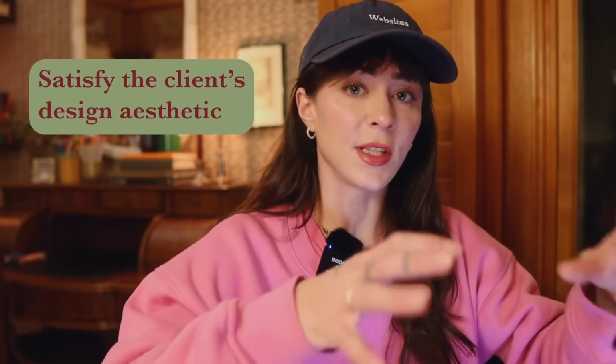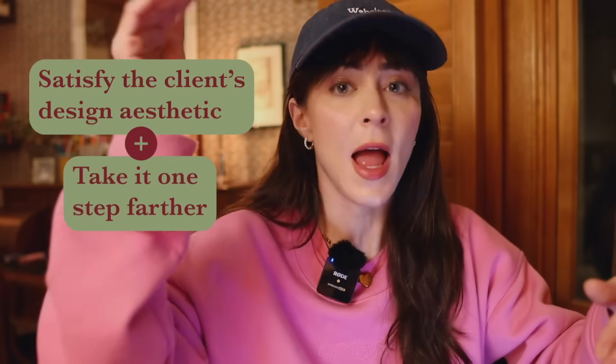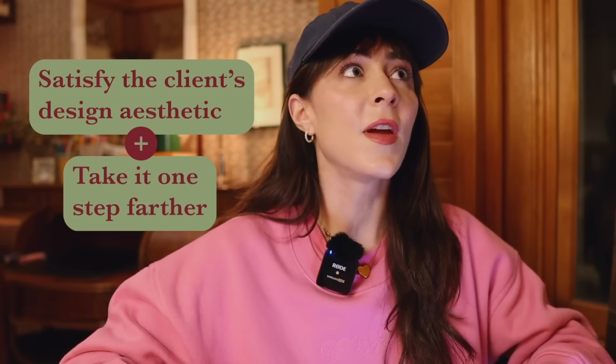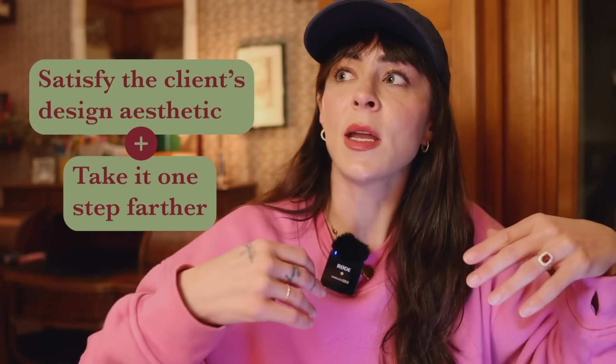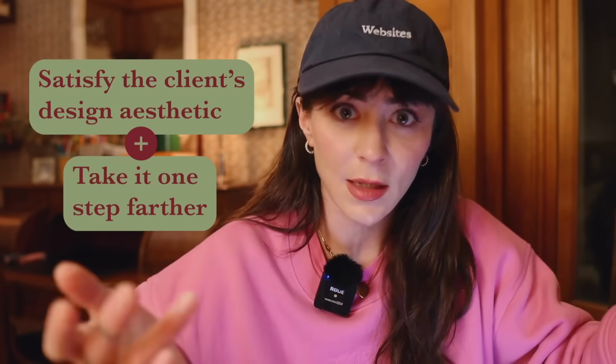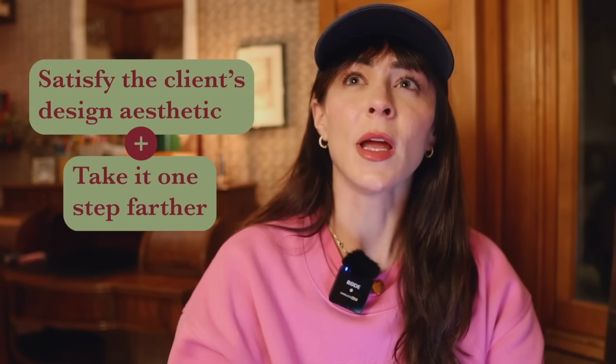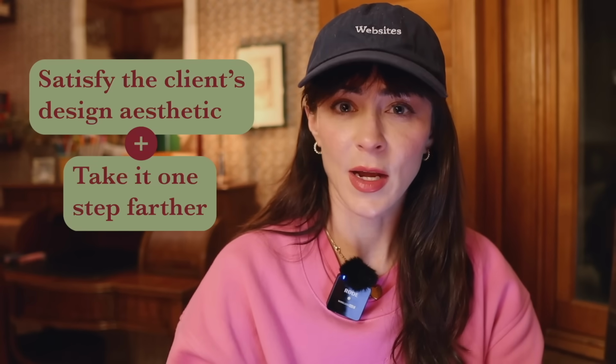To me, that is less satisfying. Whether I'm designing for myself or for a client, I want to satisfy their design aesthetic, but I also want to elevate it. And elevate it doesn't mean make it actually better. What I mean is make it unique. Otherwise, it's more like design by numbers, like paint by numbers to me, and less like artistic creation of something new.